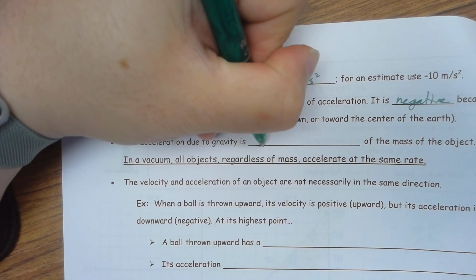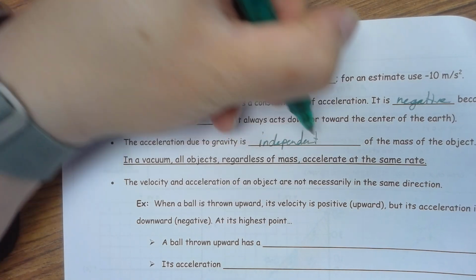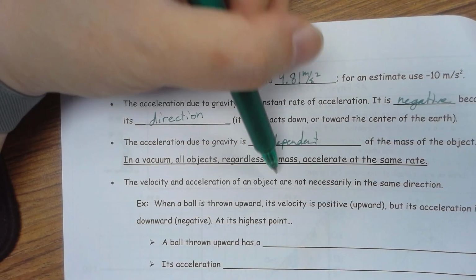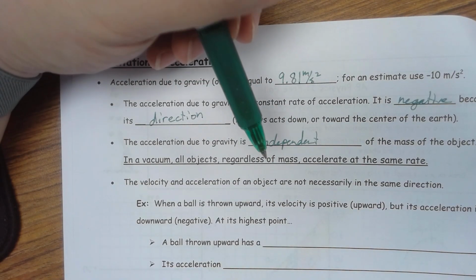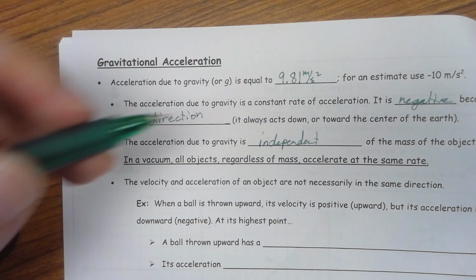The acceleration due to gravity is independent of mass. So 100 kilograms on Earth is 100 kilograms on the moon, because mass doesn't change. The weight of 100 kilograms on Earth is actually 980 newtons down. On the moon, it would be 165-ish newtons down.